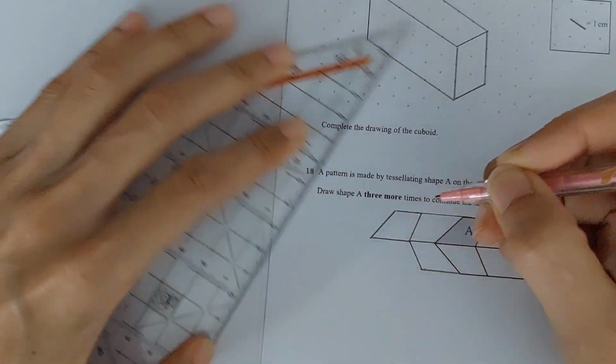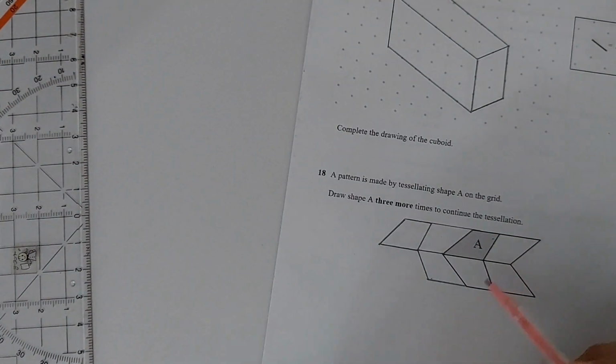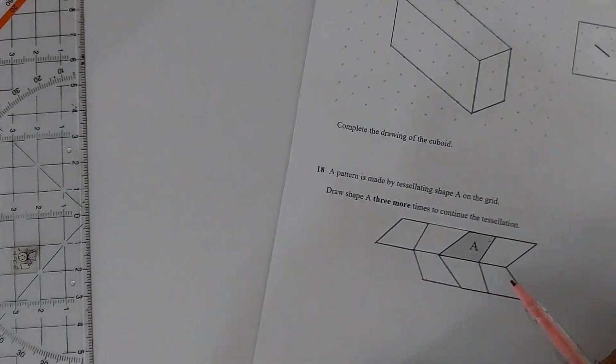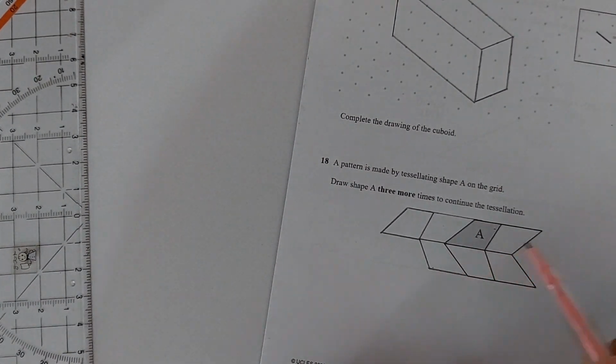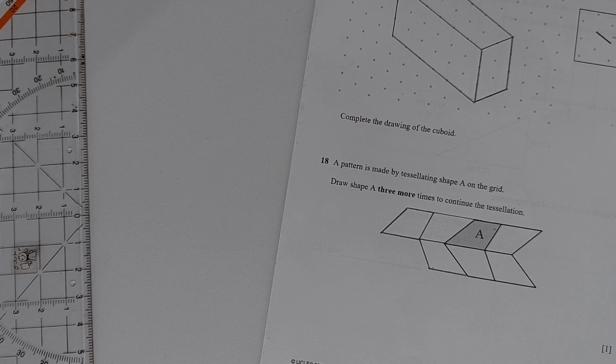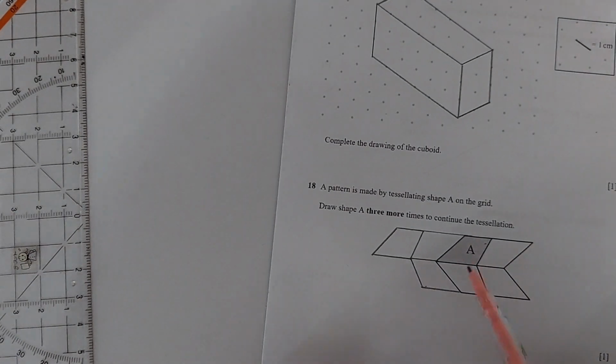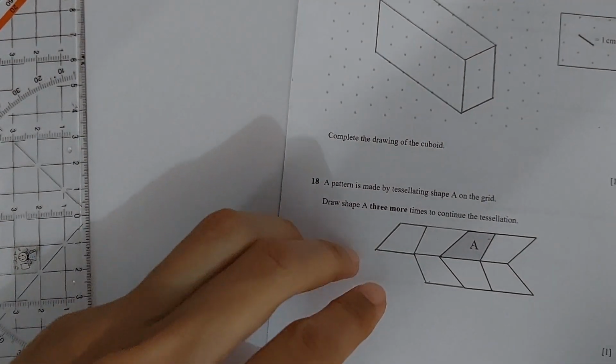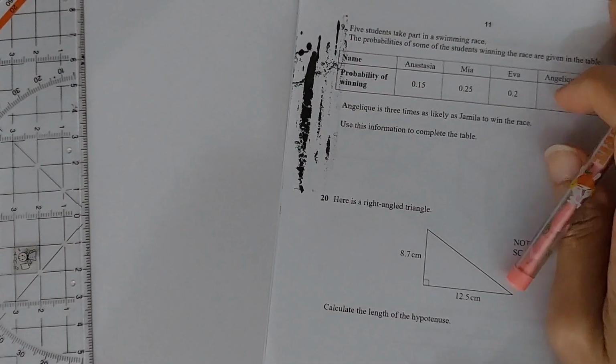Basically, tessellating is about what? You use the shape to cover the floor, like totally cover the floor. There is no space between the shapes. When you stick a shape to another shape, you need to be sure that there is no gap between them. So they really cover the floor completely. That one is a tessellation, so I think we're done with this one. We go to the next one.